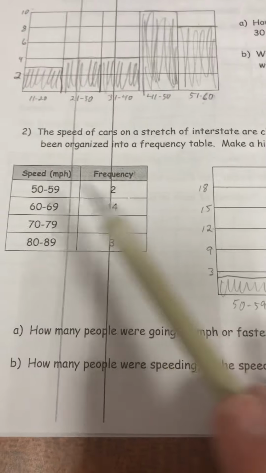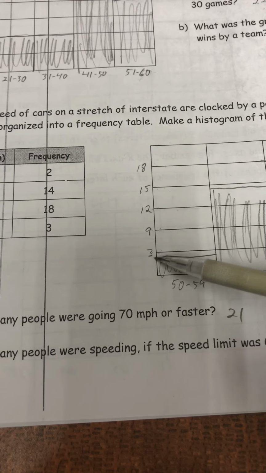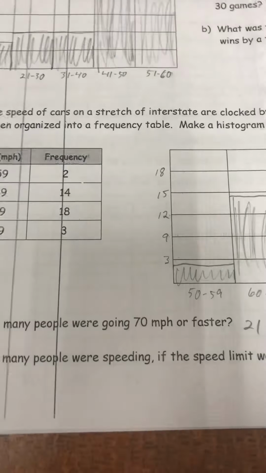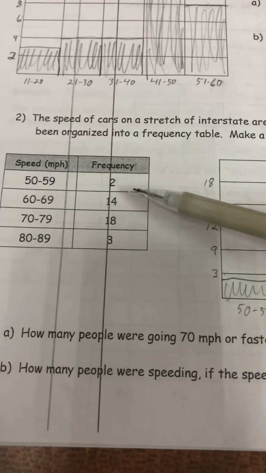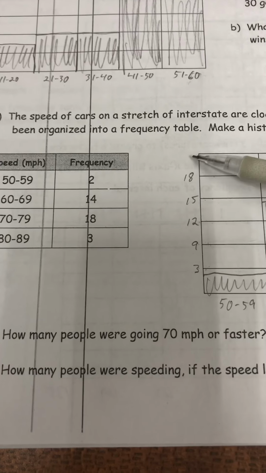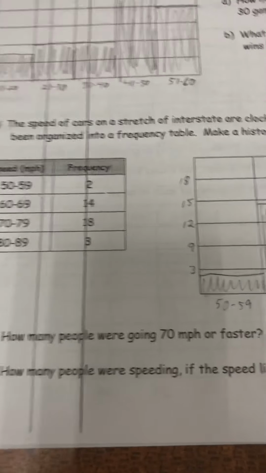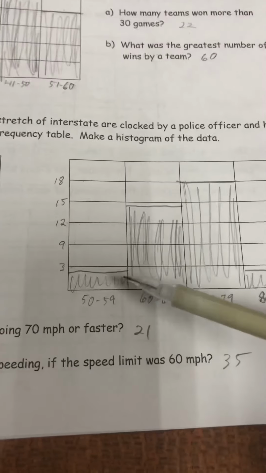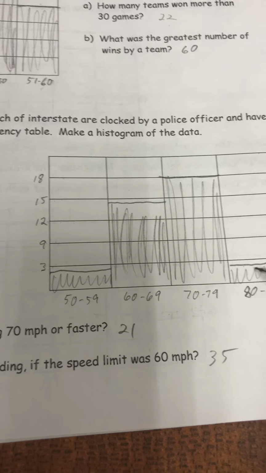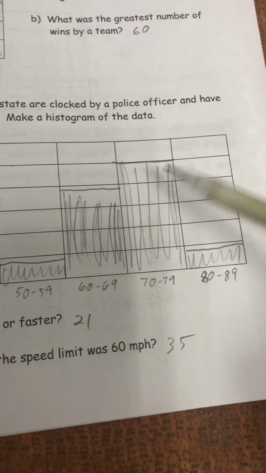I just took this data. Here's my frequency. I went by 3s here. You could have gone by 4s or something different, it didn't really matter, but I went by 3s. It all fit in. I was going to go by 2s, but I couldn't get up to 18, so I'd have to make a few more boxes up here. So then I put my intervals down here, and then I just graphed them. You can see that this one was 2, this one was 14, 18, and 3.